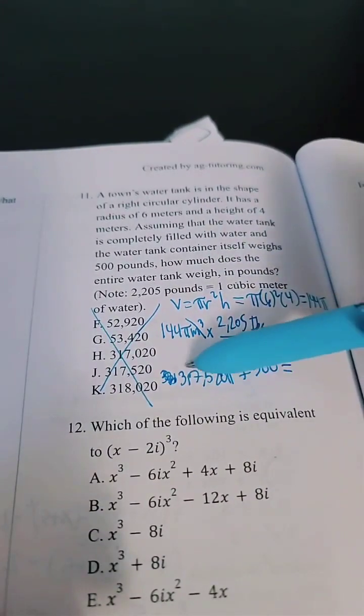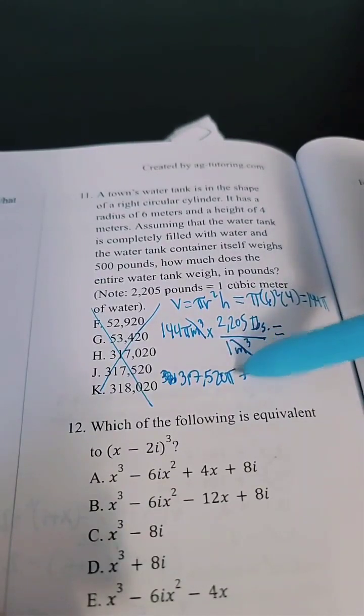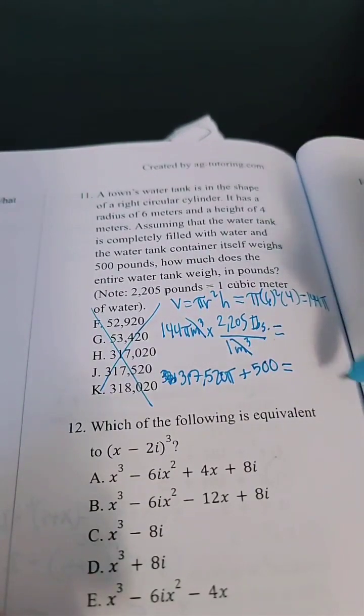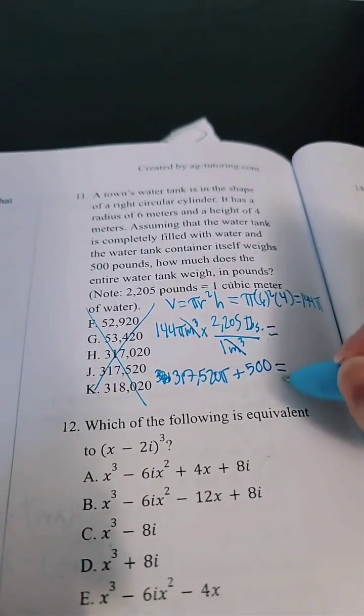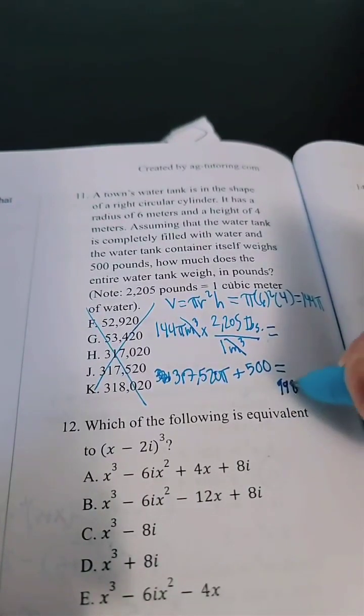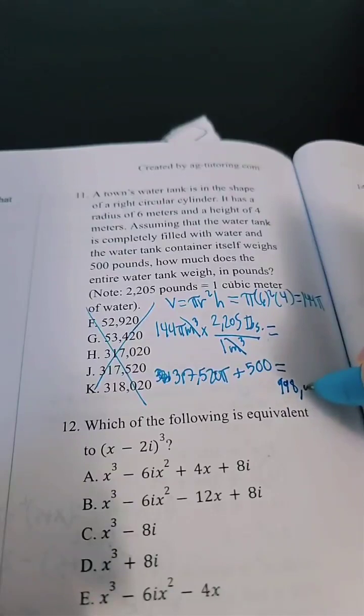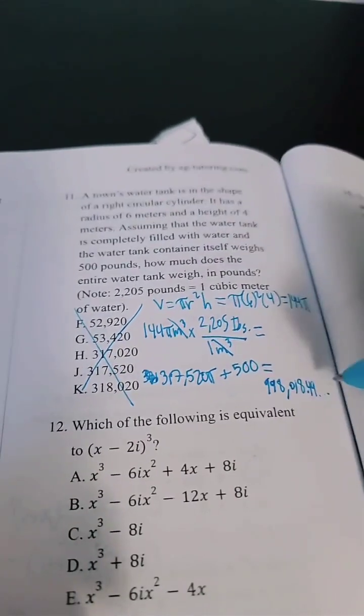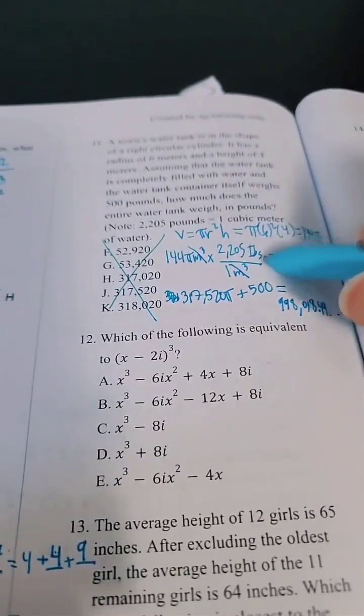So we have to do in our calculator 317,520 times pi plus 500. And that's going to be equal to 998,018.49 and so on, basically. So that's how you do that one.